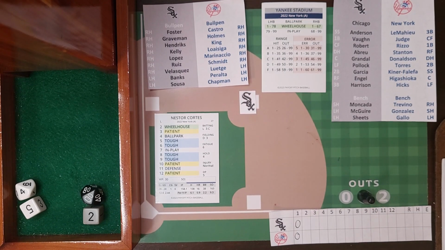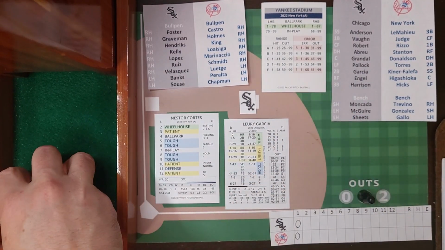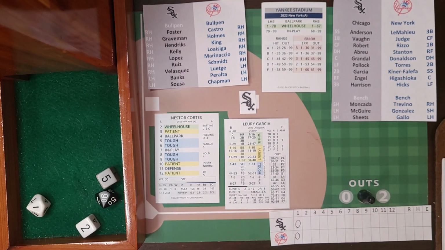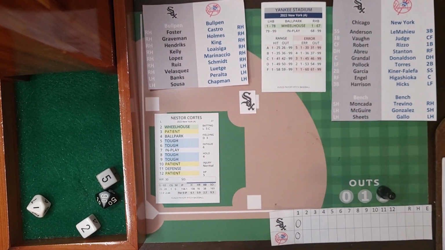So a double for A.J. Pollock. And again, the White Sox threaten with runners in scoring position and less than 2 outs for Leury Garcia. Garcia playing second base in this one. And Garcia hitting .209, no homers, 7 driven in. 7 is in play again, 91. It's going to be a ground ball to short. That's 2 down, and Pollock will have to hold with the ball hit to the left side. So that's 2 down.